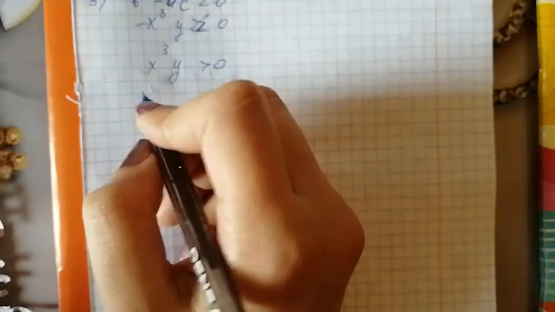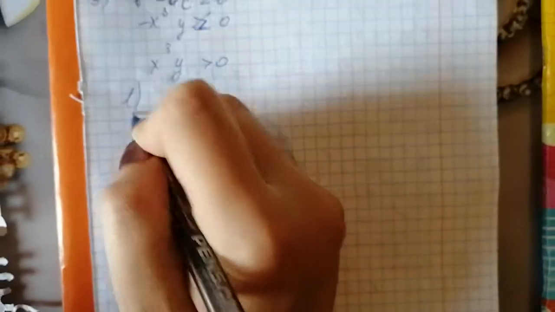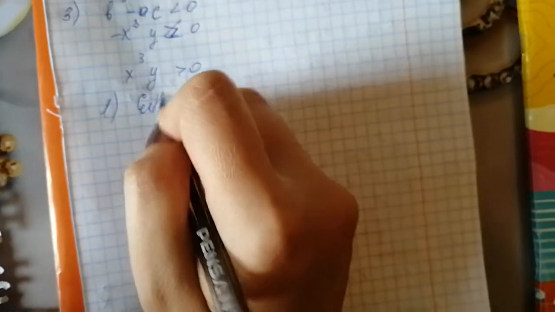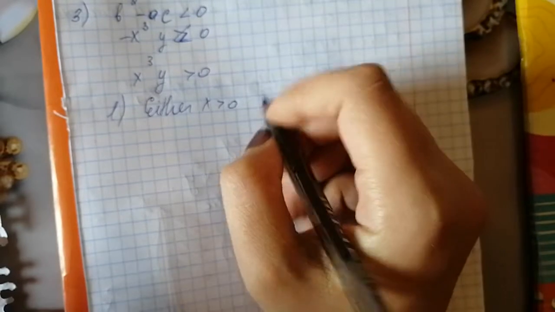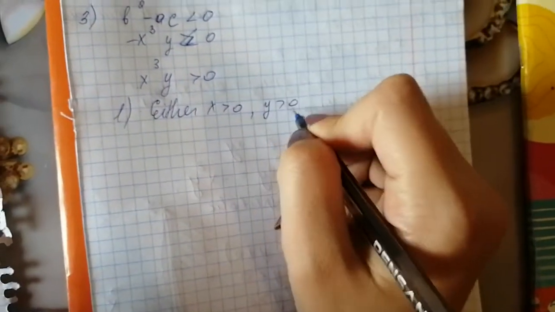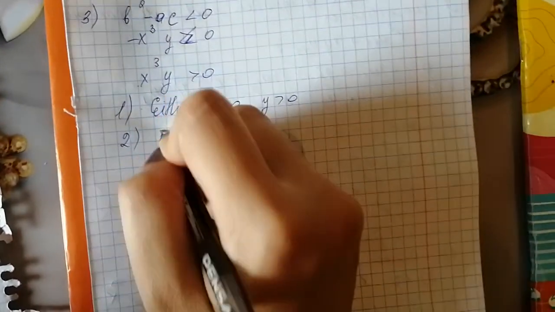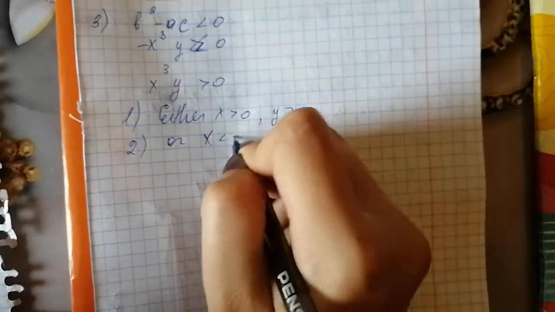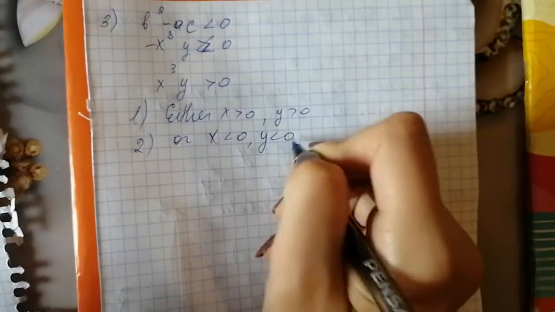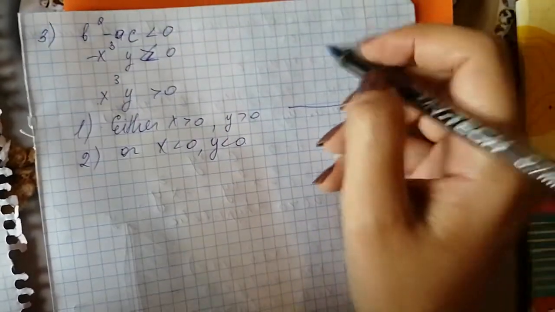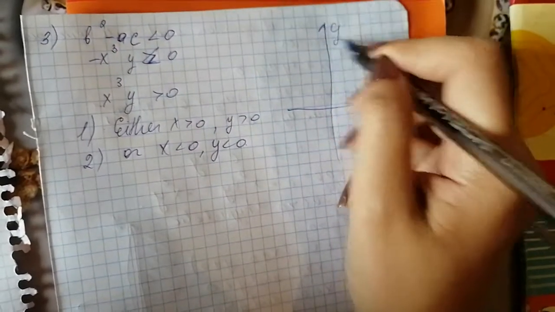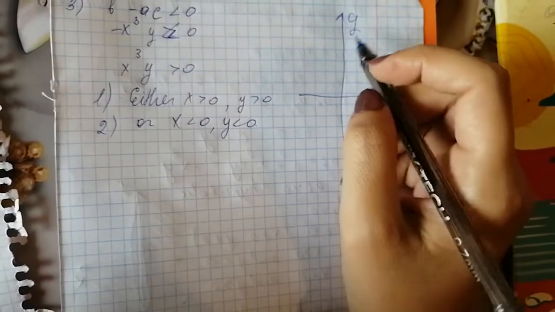Then this is true either at the point x is greater than 0 and y is greater than 0, or x is less than 0 and y is less than 0. Let's show it in the graph. This is the y-axis and this is the x-axis.